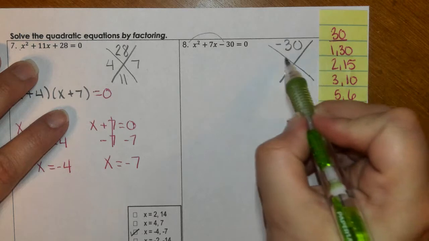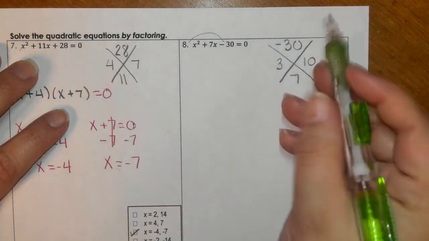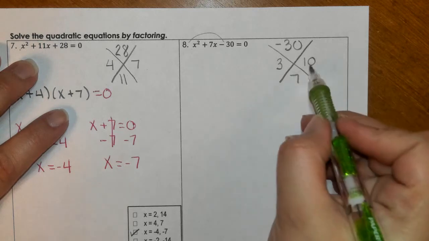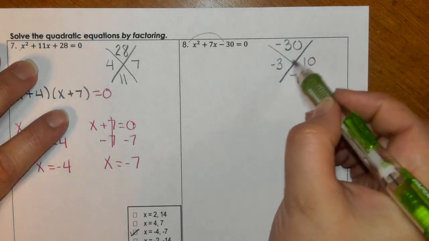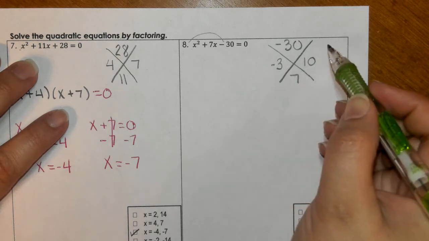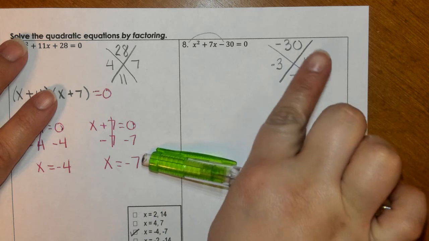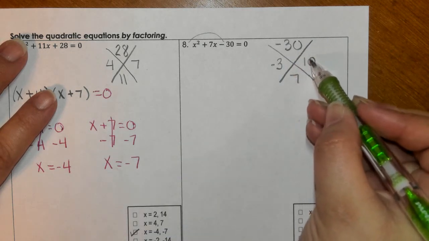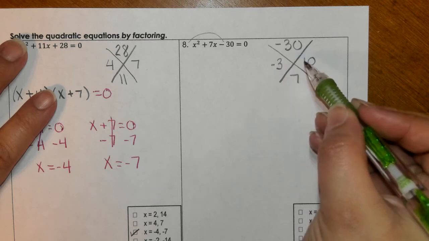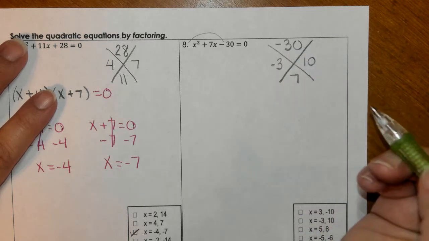We have 3 and 10. Excuse me, 10 and 3. The 3 is going to be negative. 10 minus 3 is positive 7. We also have learned that the bottom half of the x has to have the same sign as long as this number is bigger than that first number. So 10 minus 3 is 7, and if I multiply, I get -30.